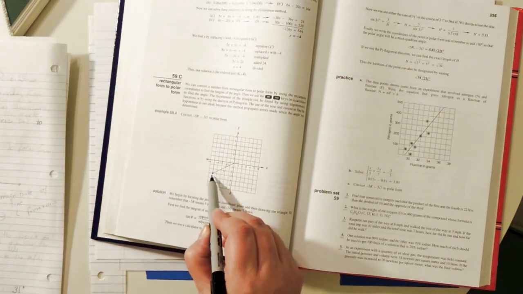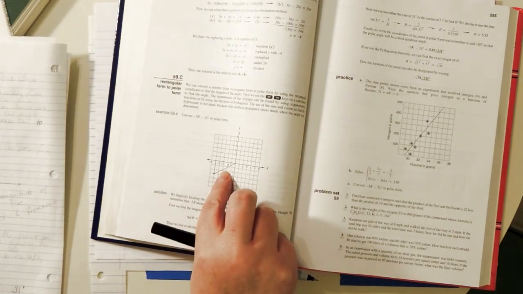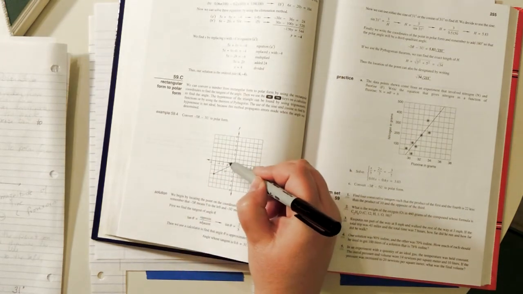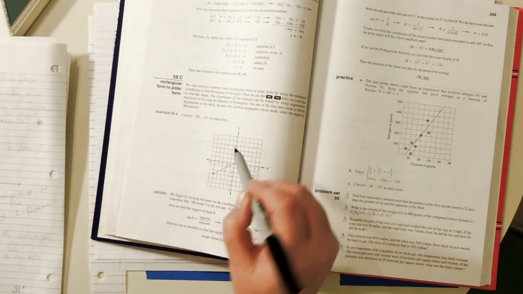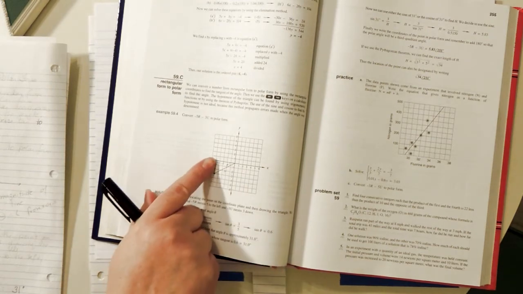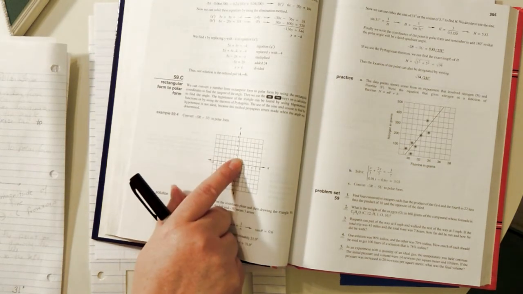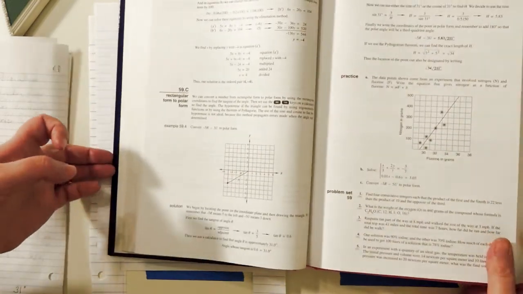Here's the h, which is the magnitude. This is the right angle. This is the hypotenuse. Here's the angle we're starting from. So the tangent equals the opposite over the adjacent. So we're going to be using this distance and this distance.